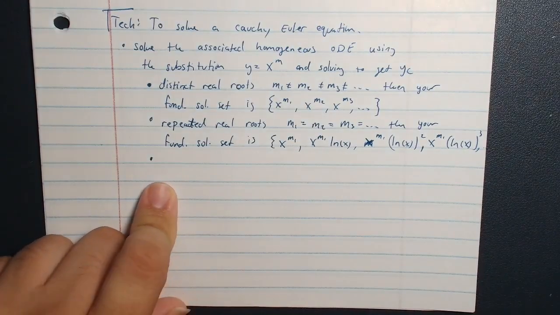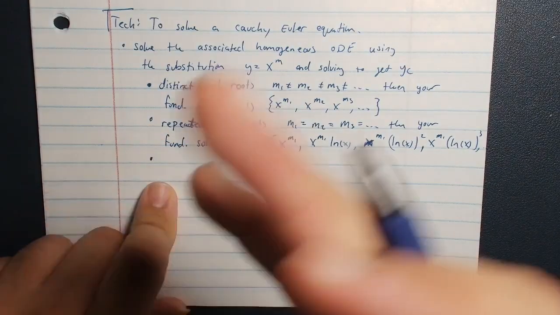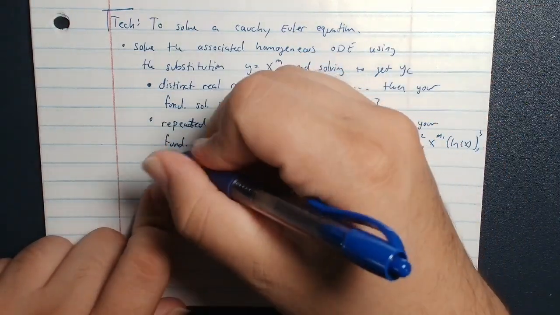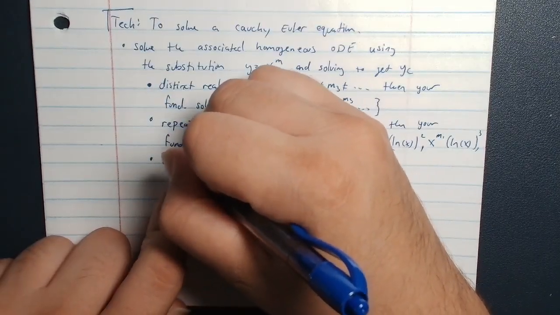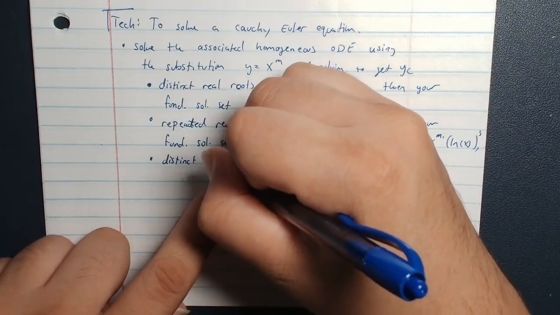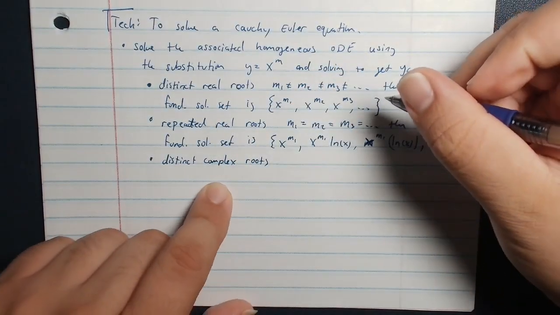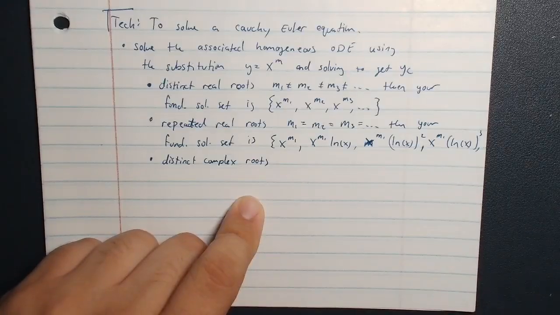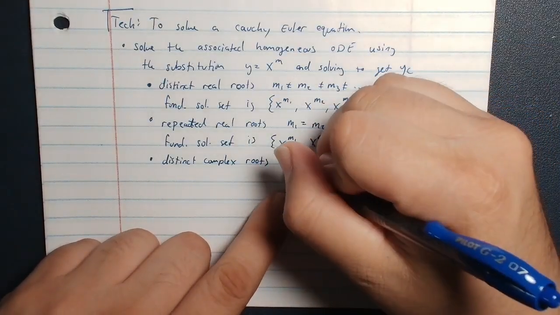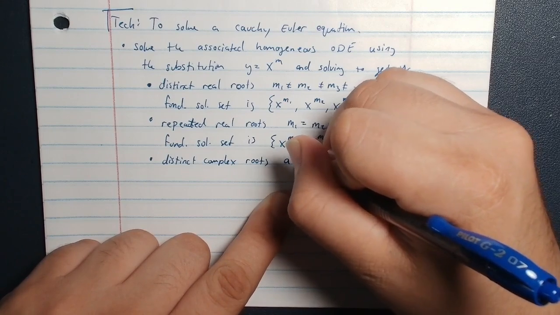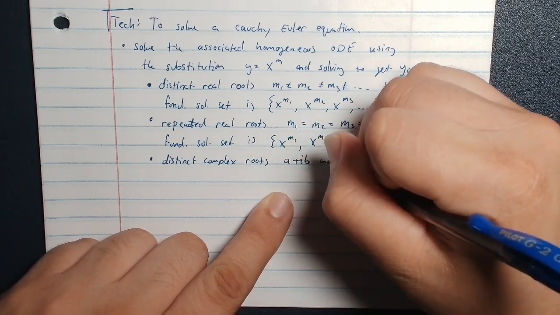And then, let's see, I've got distinct real roots, repeated roots. And then what happens if I have complex roots? So I have distinct complex roots, the kind that are going to look like a plus ib and a minus ib.